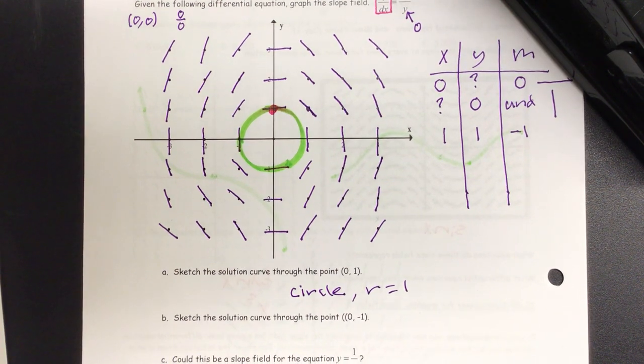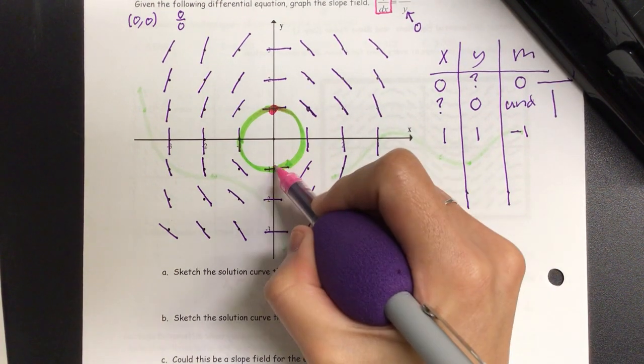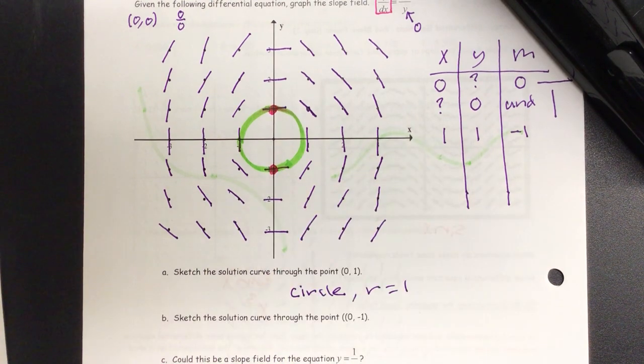Now part B says, what about (0, -1)? So when I plot (0, -1), isn't that part of the same circle? Yes. Okay, so I'm gonna write same circle. Don't care about C and D. So let's move on to E.